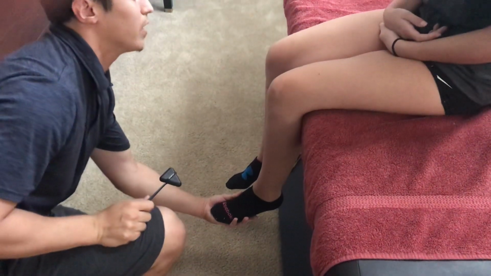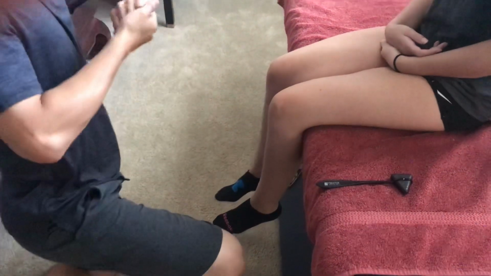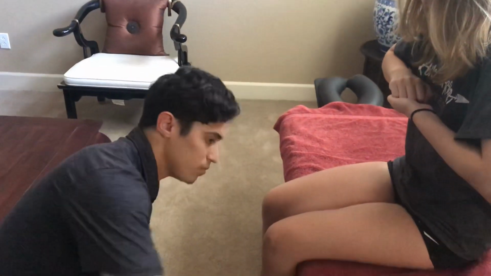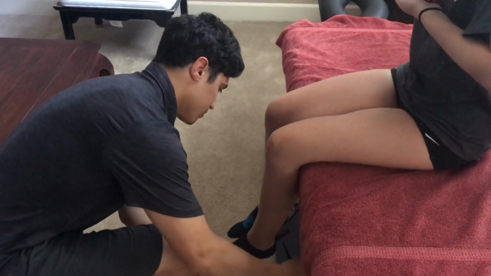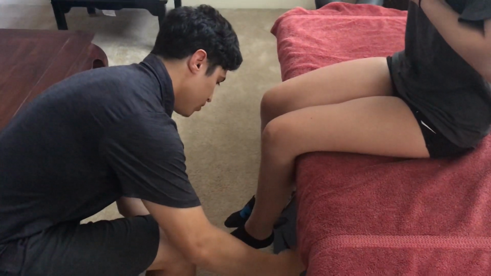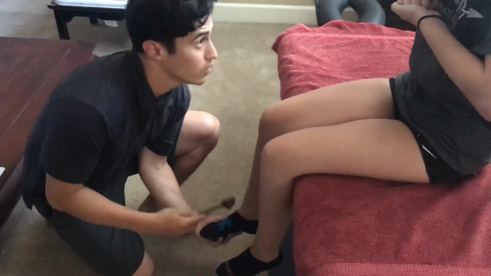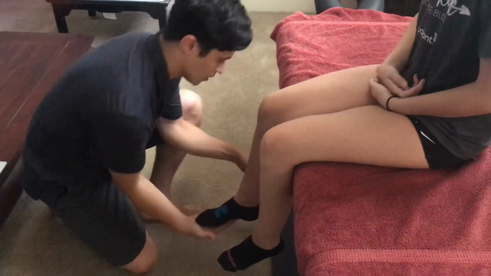Let's go ahead and try reinforcement. So what we're going to have you do is grab your arms like this, and when I'm about to hit the reflex, I want you to pull apart. So I'll let you know when. Okay, go ahead and pull. Let's still give that a 1. Give that one a 1+R. And you can let your hands go this time, and then relax.